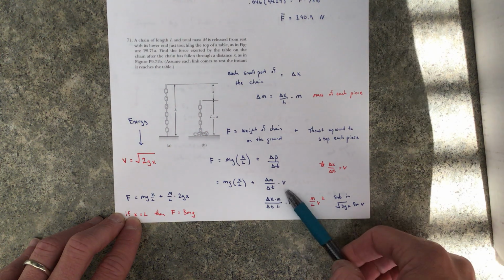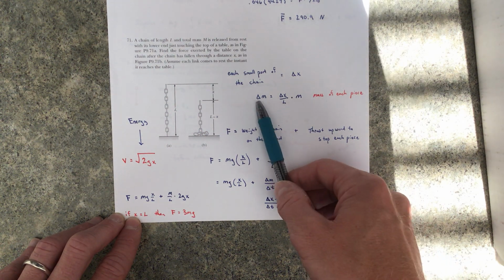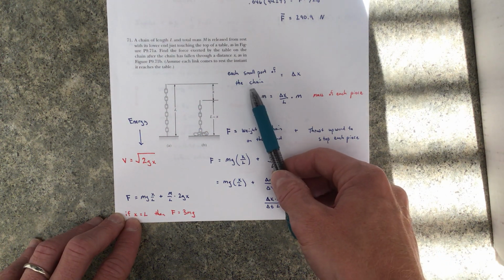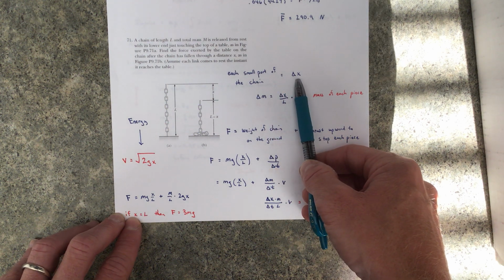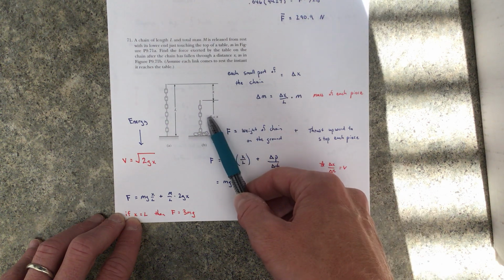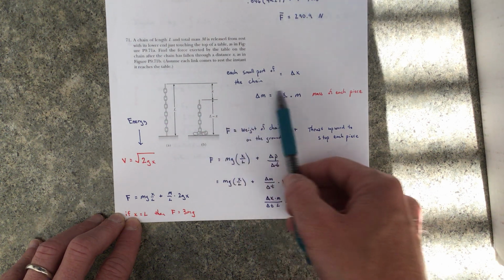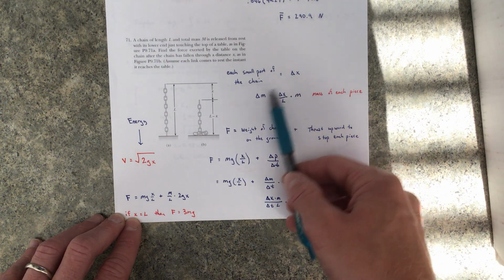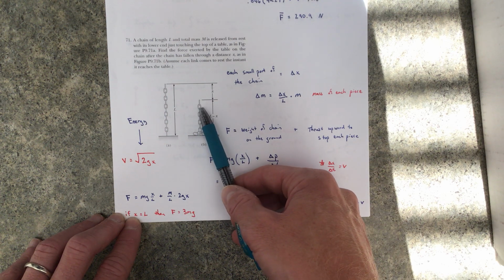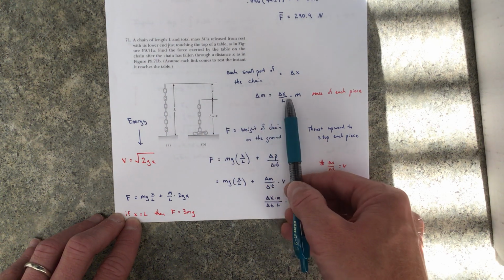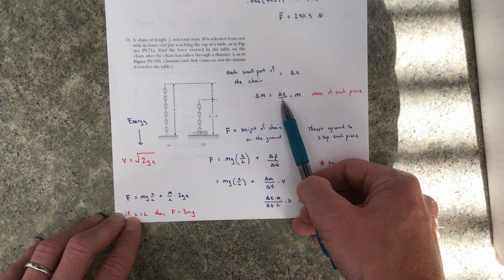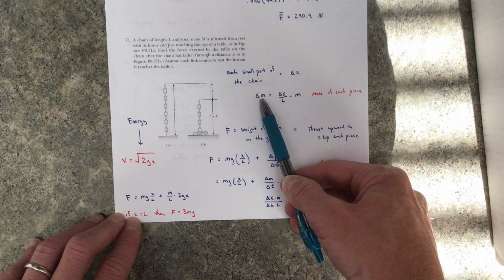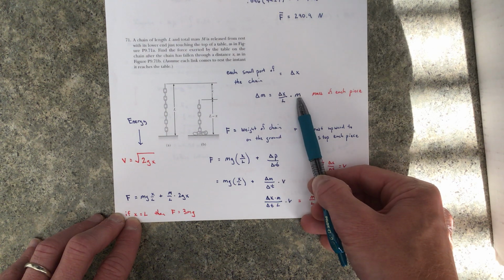This is the hard part up here: delta m. Each small part of the chain has a distance, meaning a length, of delta x. So how much mass does each little delta x have? Delta x is some fraction of the total length, so delta m is some fraction of the total mass.